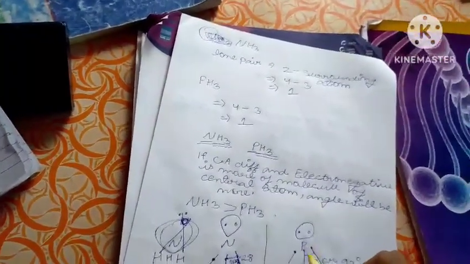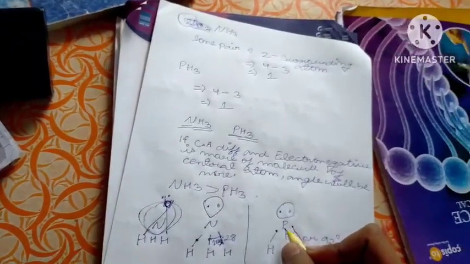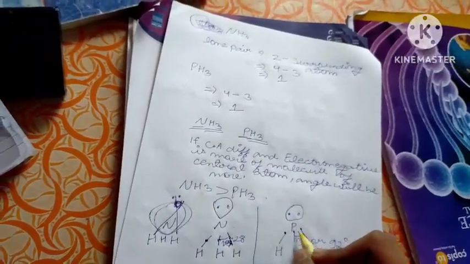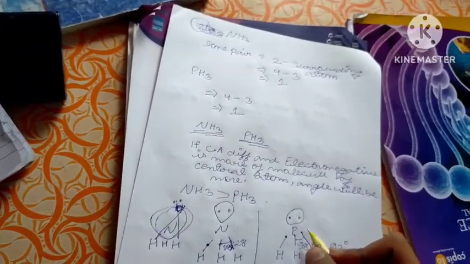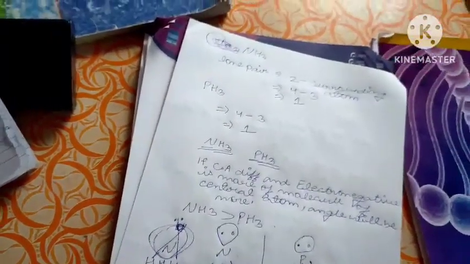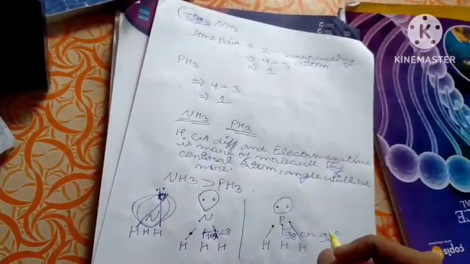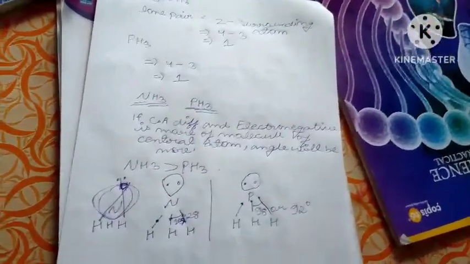And as we can see, these electrons are nearer to the central atom, right? And the repulsion between these electrons will be more. When these electrons repel each other, the angle will form 98 degree or 92 degree. It is happening due to Drago's rule, which we will discuss in later videos.